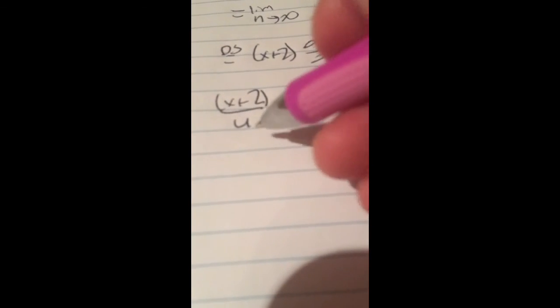So let me rewrite it over here. We have (x+2)/4 is less than 1. Now we're going to need to find the radius here. All we have to do is multiply by that 4.